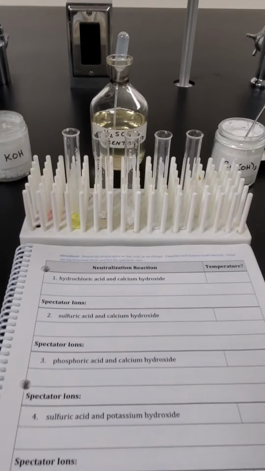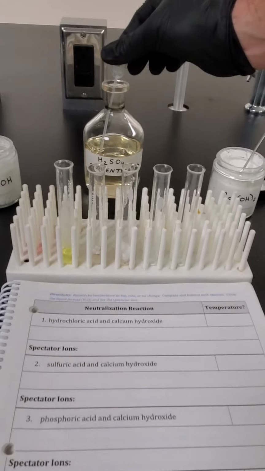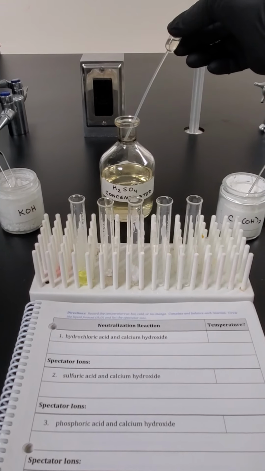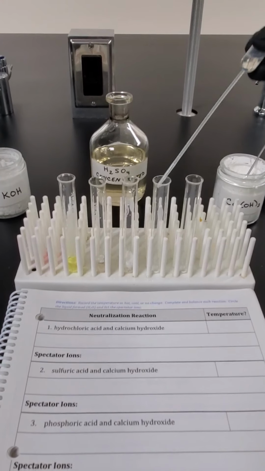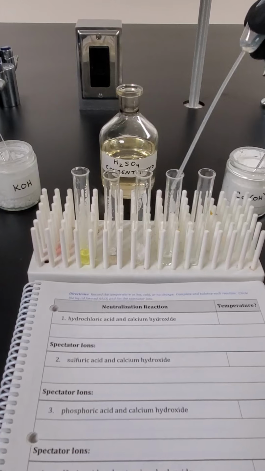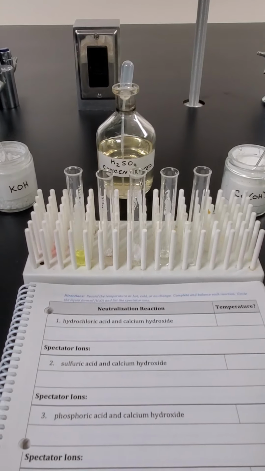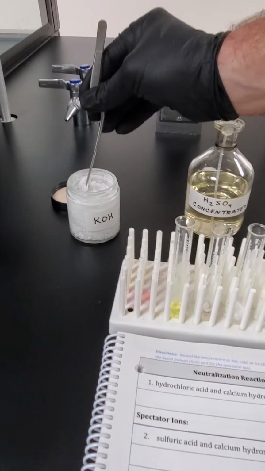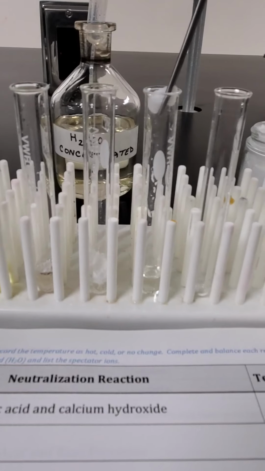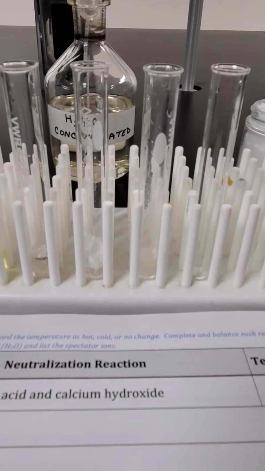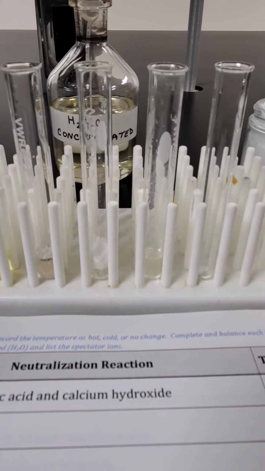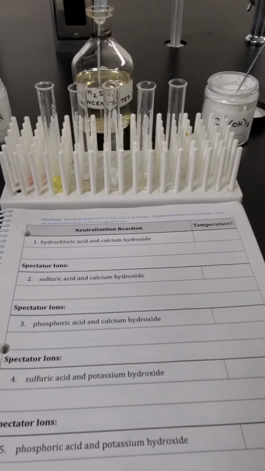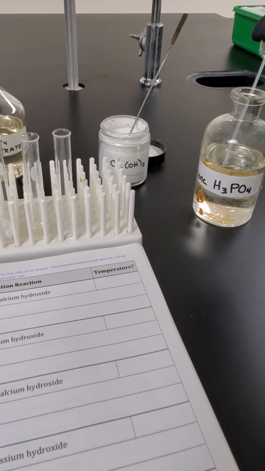Two left, we have sulfuric acid, so battery acid coming up. This would be the syrup that would eat your pancake. And now we have potassium hydroxide. These are in pellet form. So let's grab a pellet. Bombs away. Definitely angry there. And last one, phosphoric acid. The other death syrup over here.